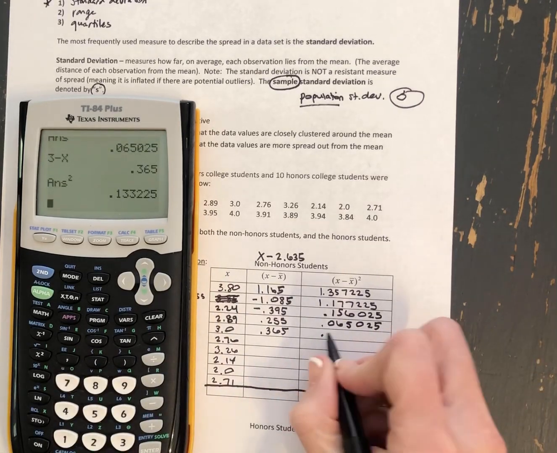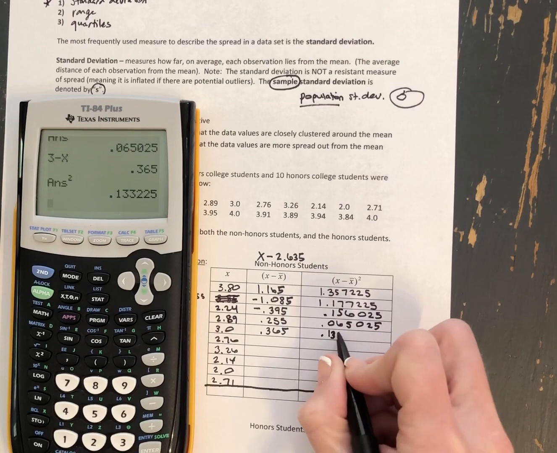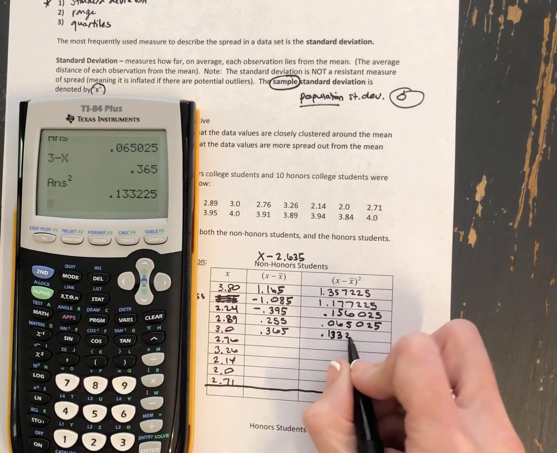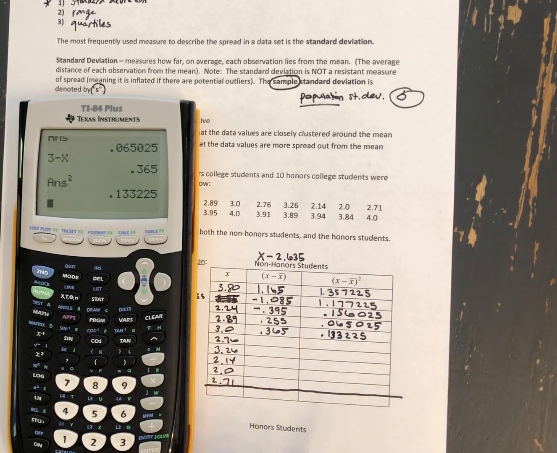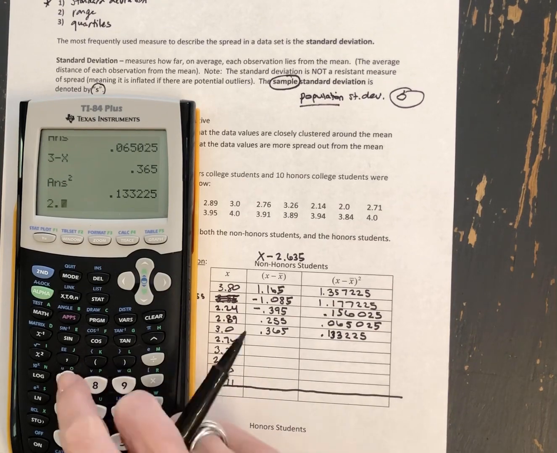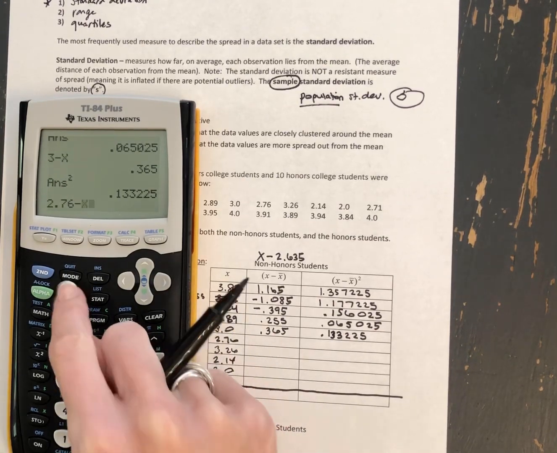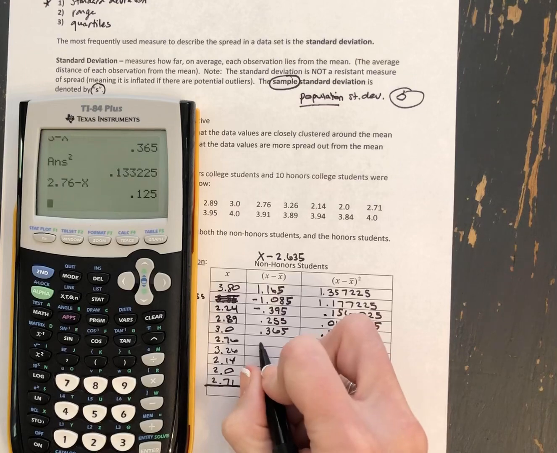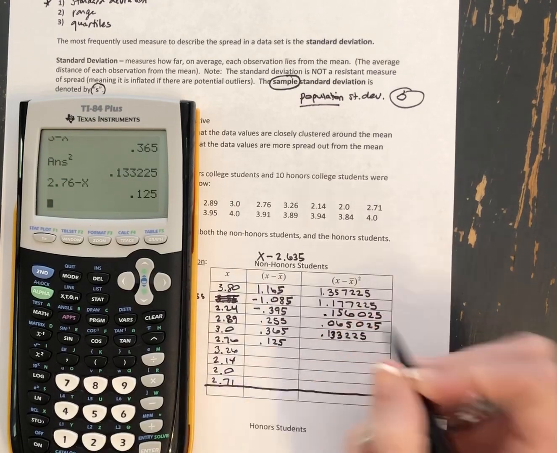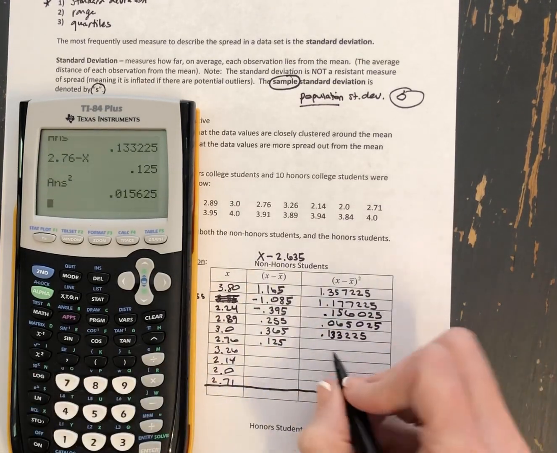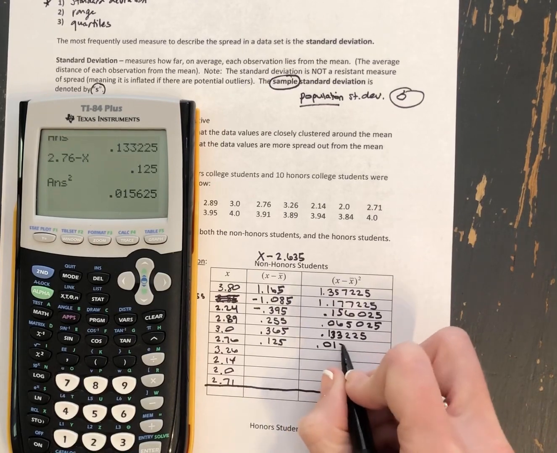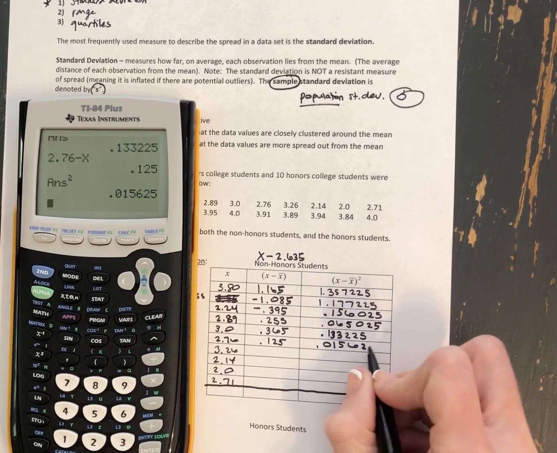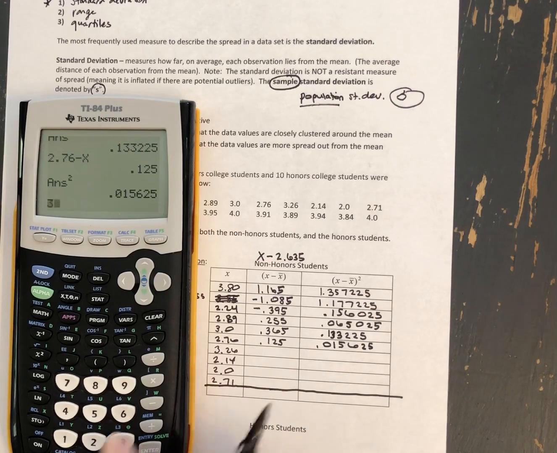And squared is 0.133225. 2.76 minus 2.635 is 0.125. Squared is 0.015625.